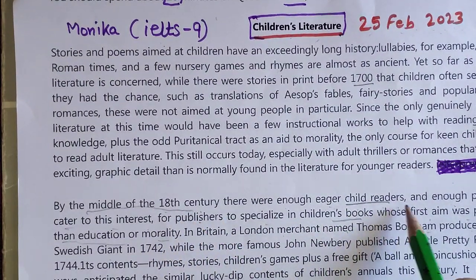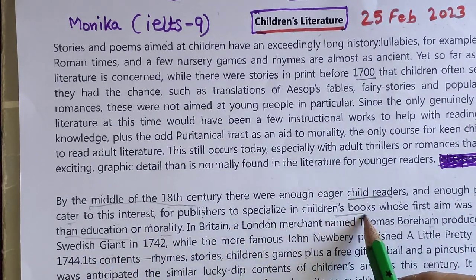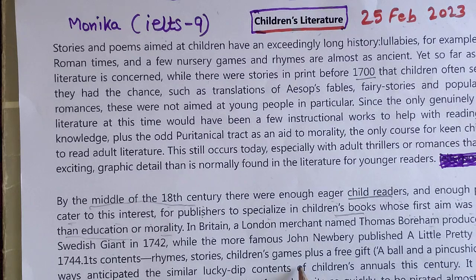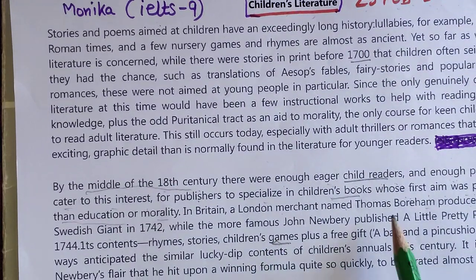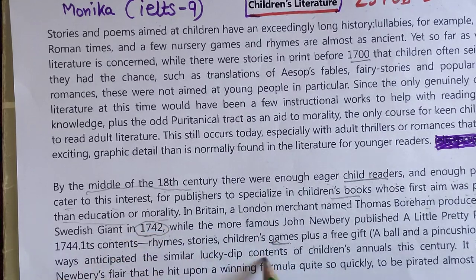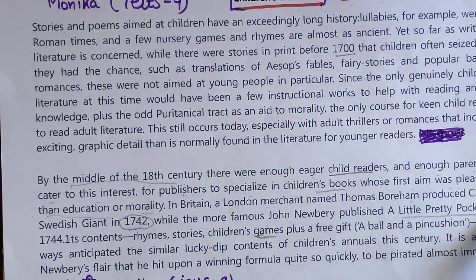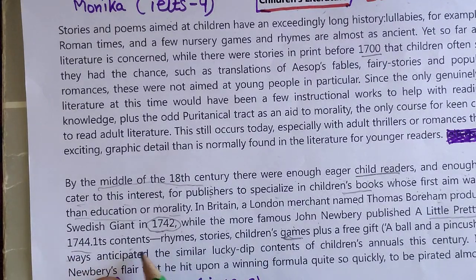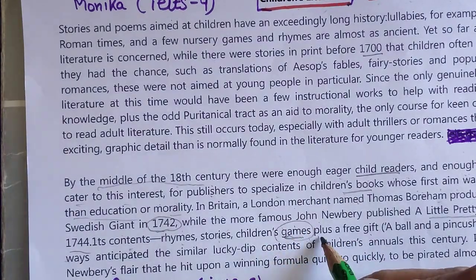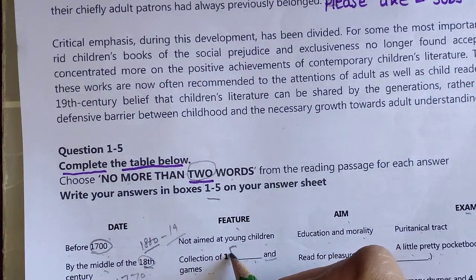Eager child readers and enough parents glad to cater to this interest, for publishers to specialize in children's books whose first aim was pleasure rather than education. And so, collection of games. The word games is here, let's read it. Okay, this is the middle of the 18th century, 1742, while the more famous John published a pretty book, this book is also there in 1744. Its content: rhymes, stories, children's games plus a free gift. So the word games was there, plus a gift. So we will be writing here: games and free gift.